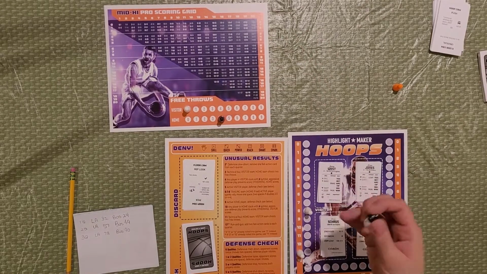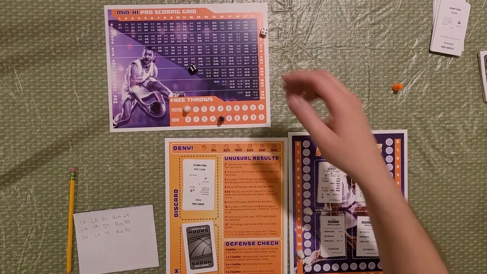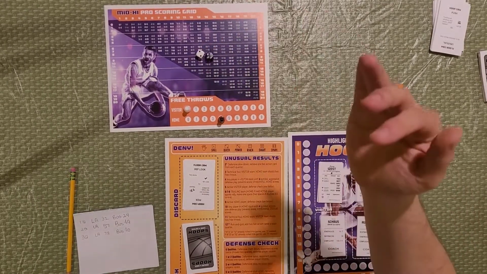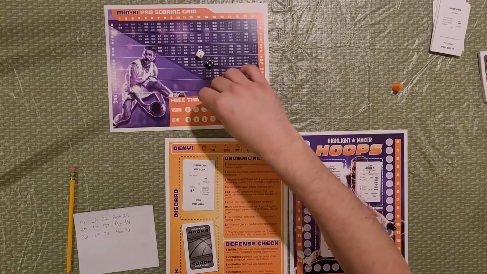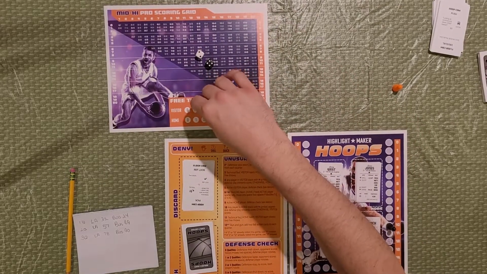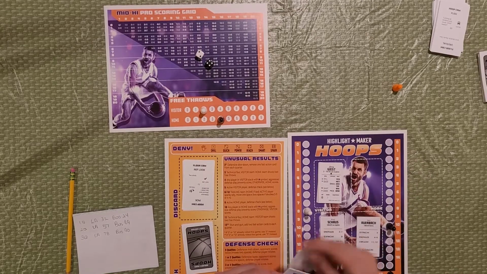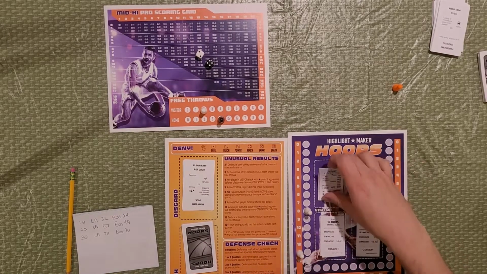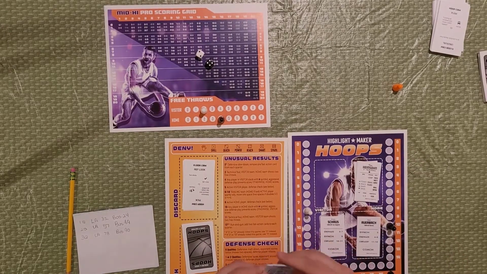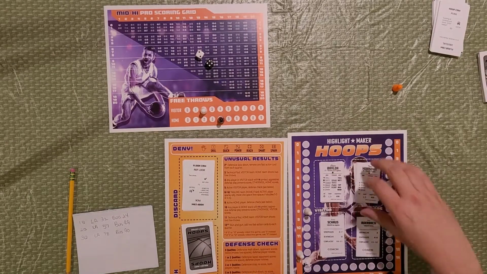So if he rolls a 7, he misses. He rolled a 10 and a 6, so he gets both. So that's 2 points for the Lakers. And after a free throw, we rotate both players. So then we have Elgin Baylor and Heinsohn.